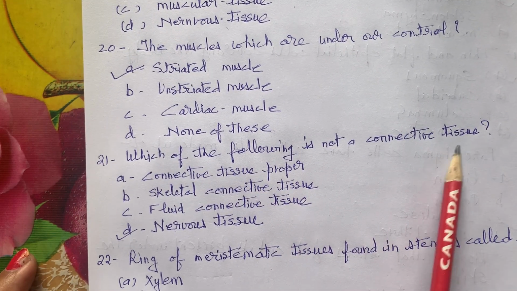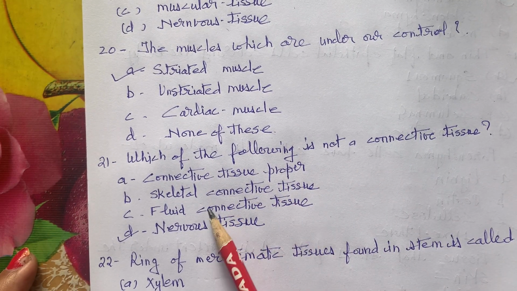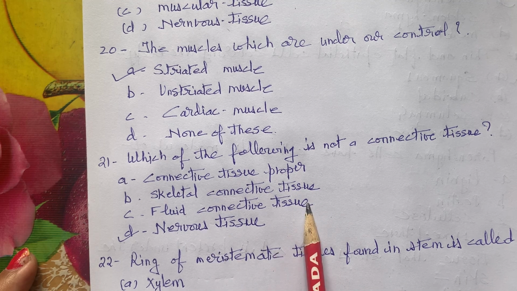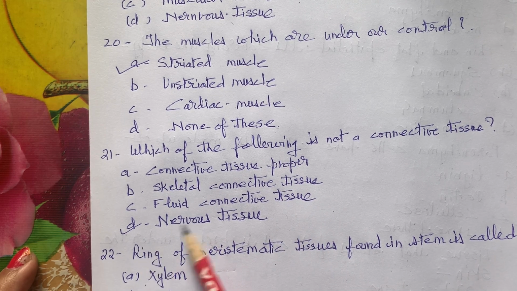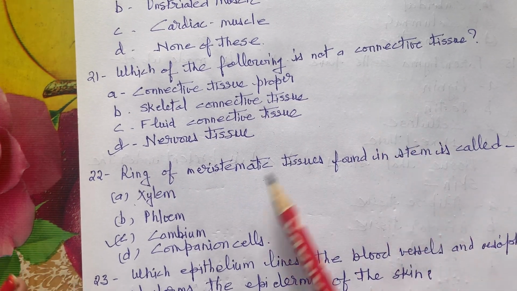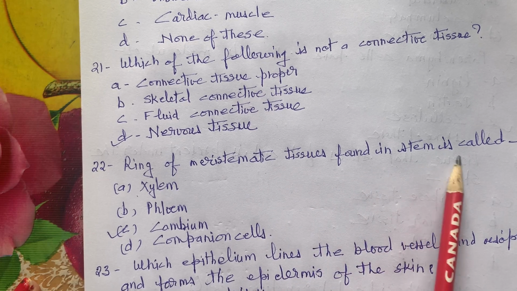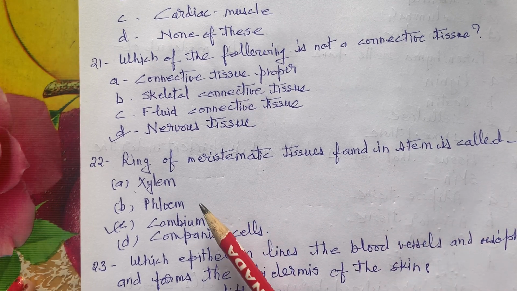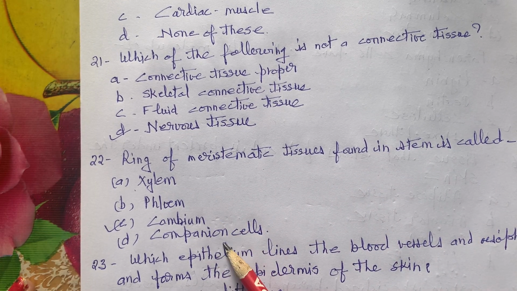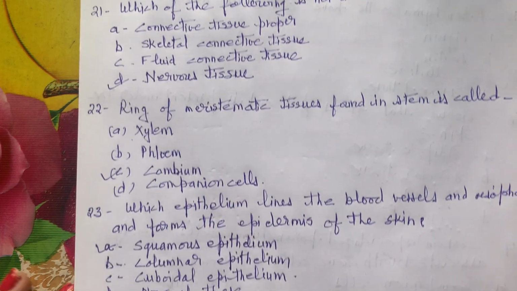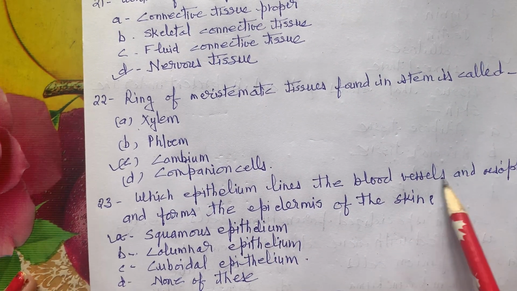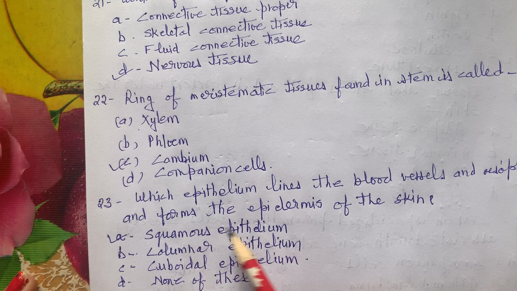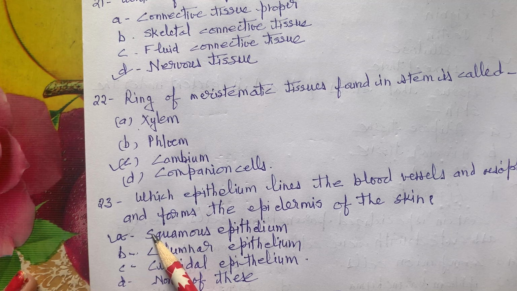Which of the following is not a connective tissue? Connective tissue proper, skeletal connective tissue, fluid connective tissue, nervous tissue. Last option is correct, nervous tissue. Ray of meristematic tissues found in the stem is called: xylem, phloem, cambium, companion cell. It is the cambium. Which epithelium lines the blood vessels and esophagus and forms the epidermis of the skin? Squamous epithelium, columnar epithelium, cuboidal epithelium, none of this. First option is correct, it is squamous epithelium.